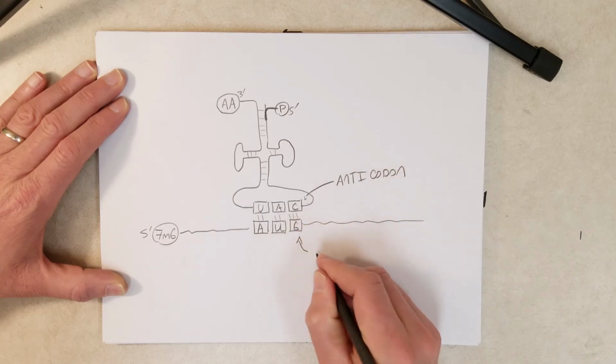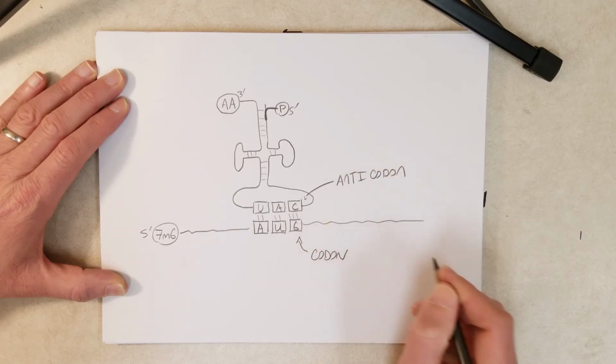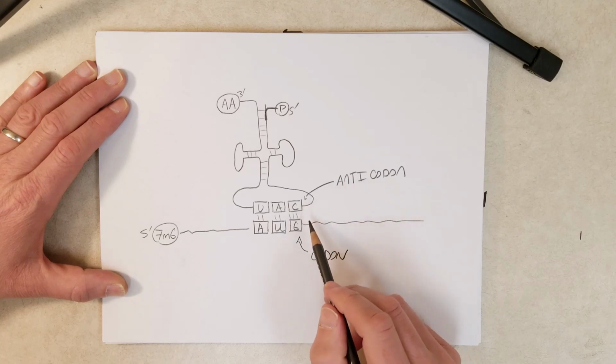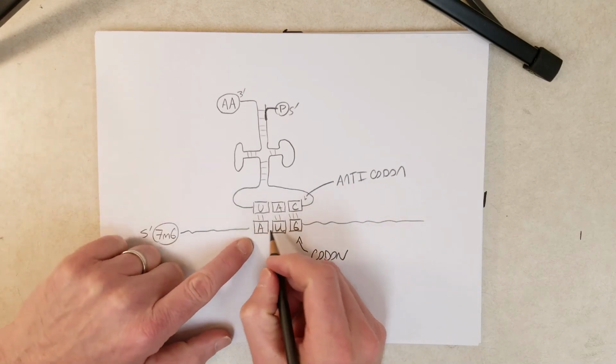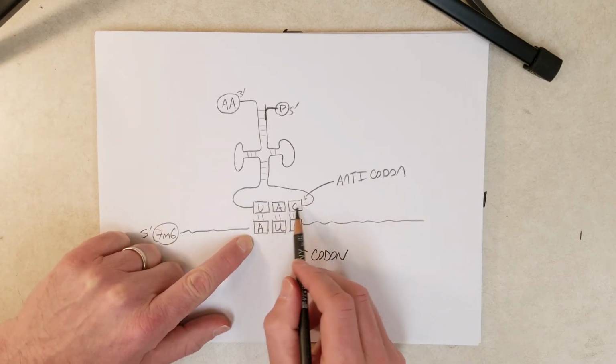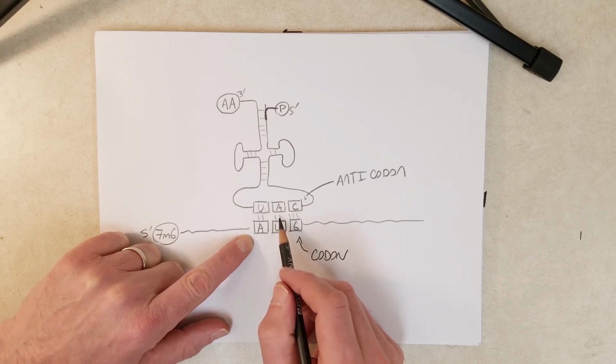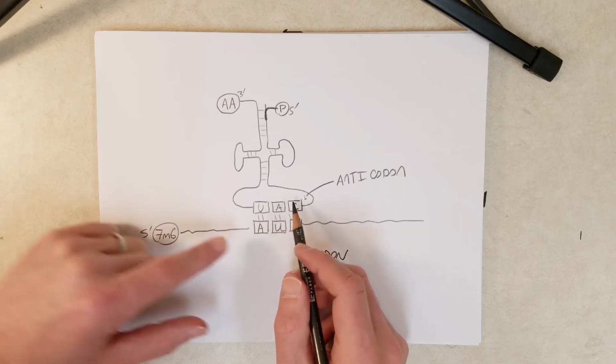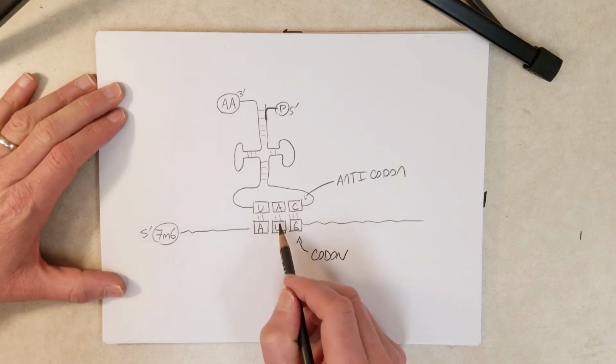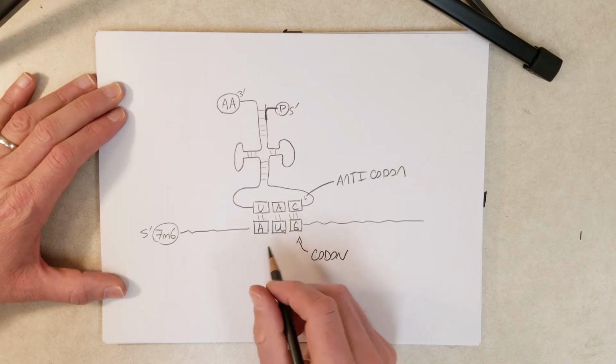This is the codon. The codon is found in the messenger RNA. The anticodon is found in the tRNA. Now it's very important to pay attention to the directionality here. It has to be antiparallel, just like in DNA where the two strands are antiparallel to one another. The two strands in this pairing interaction between the tRNA and the messenger RNA must be antiparallel.